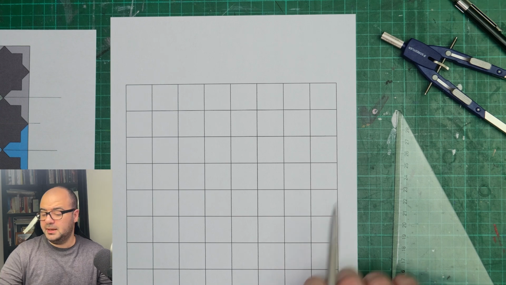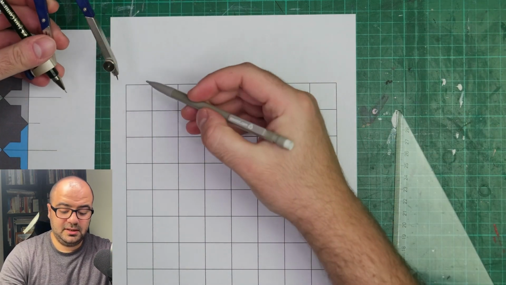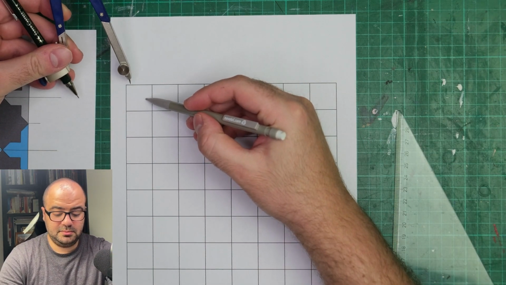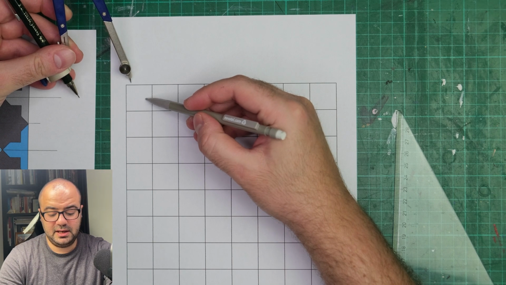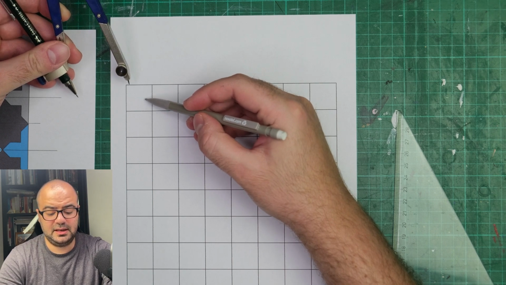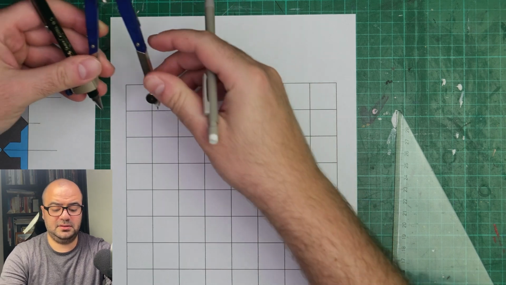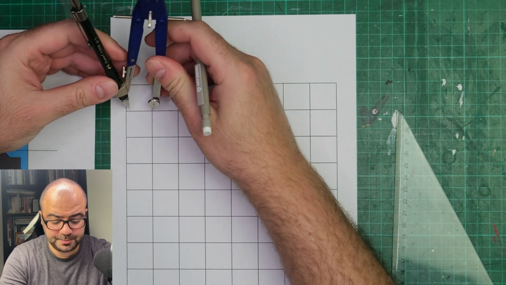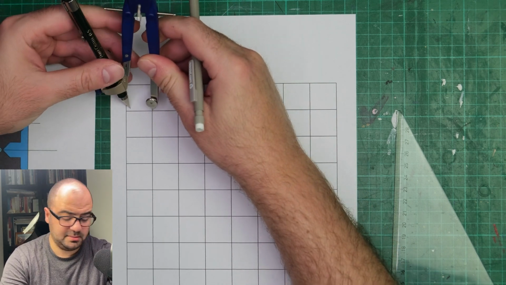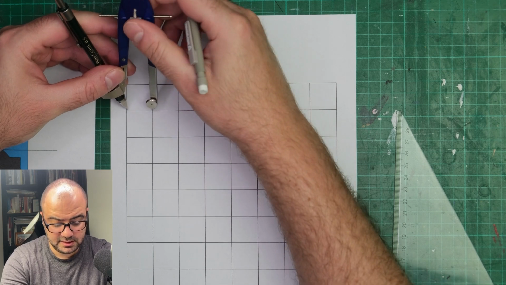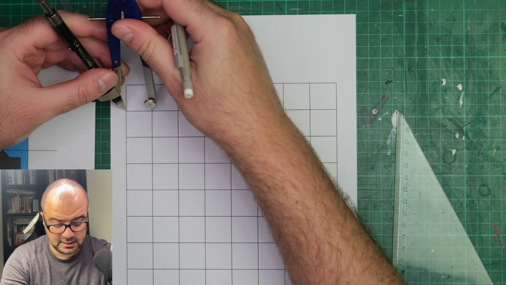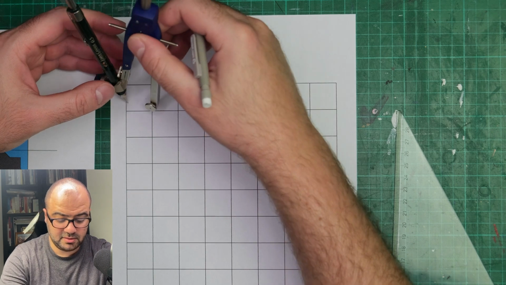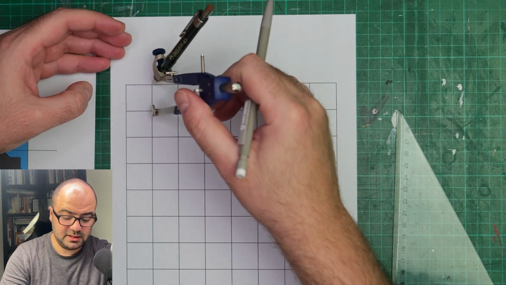So let's start by creating the base unit in that top left square. So I just take the measurement here, and this is the opening of my compass. Just make sure that it's the same.